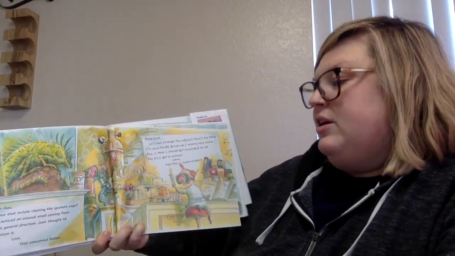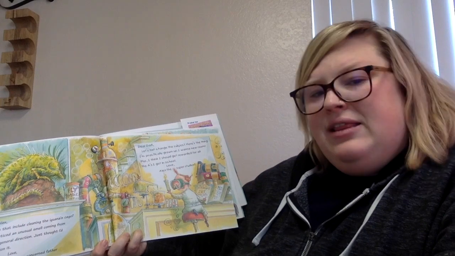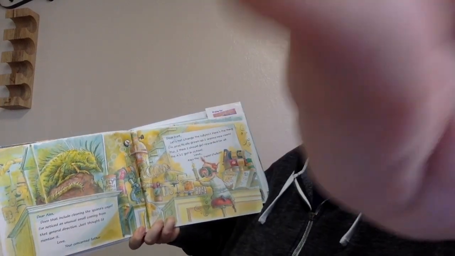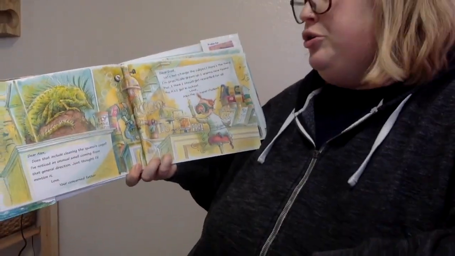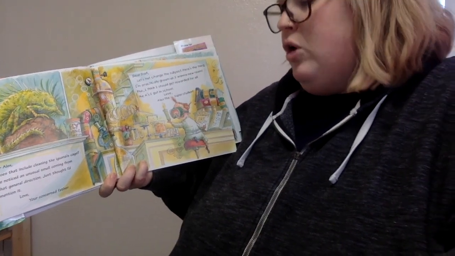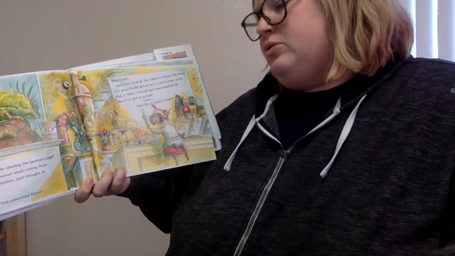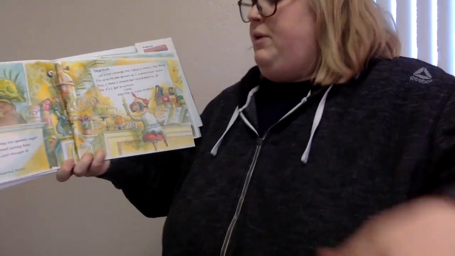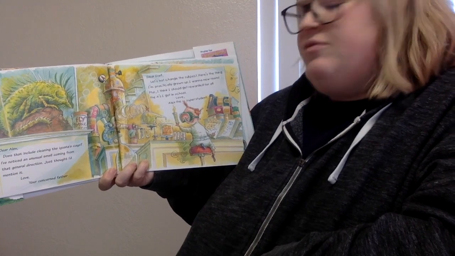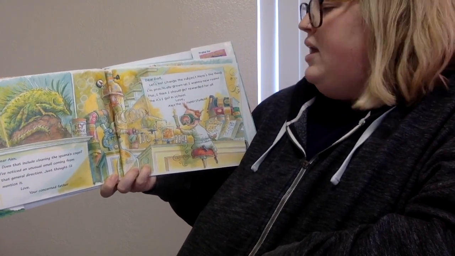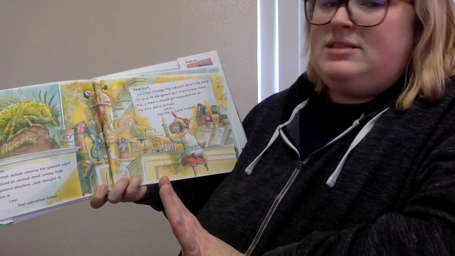Dear Alex, does that include cleaning the iguana's cage? I've noticed an unusual smell coming from that general direction. Just thought I'd mention it. Love, your concerned father. Dear Dad, let's not change the subject.